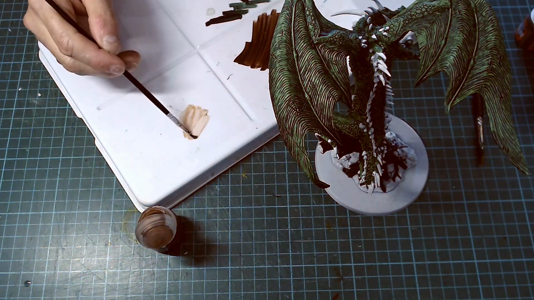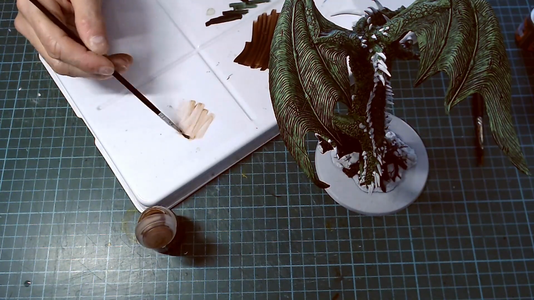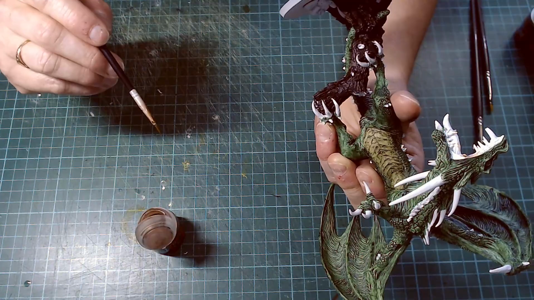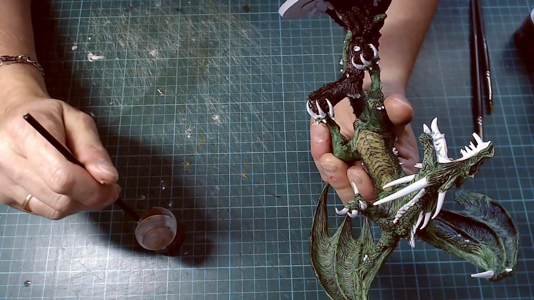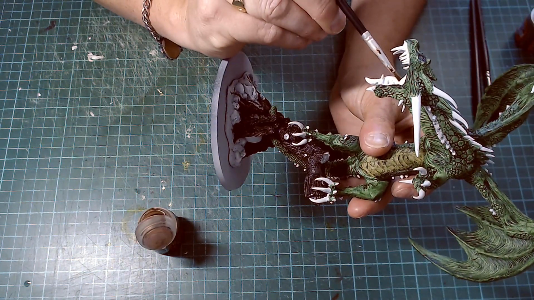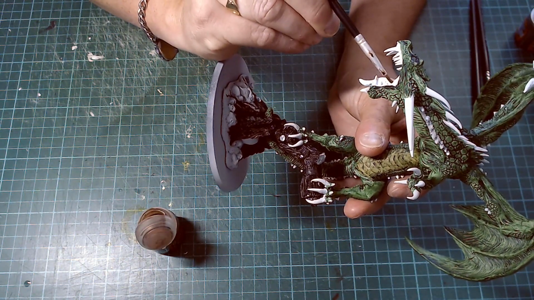Very liquidy. So over the white, that'll be even more pink. That's amazing how pink it does. It's more of a natural colour that you'd get in a mouth, I suppose. I mean, flesh wouldn't be bright pink in the tongue, would it?